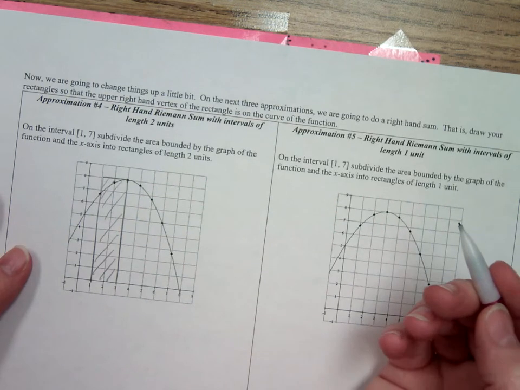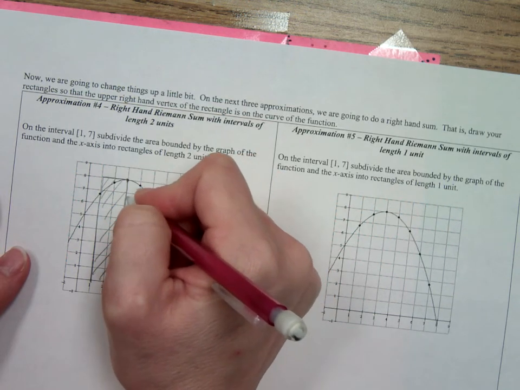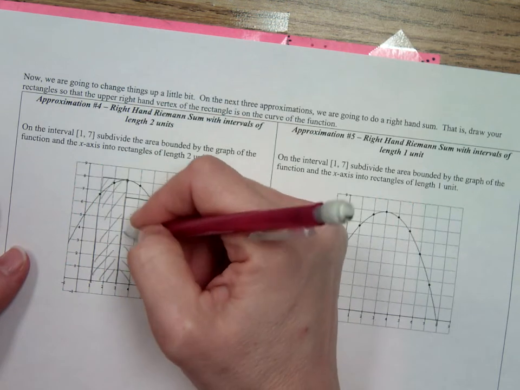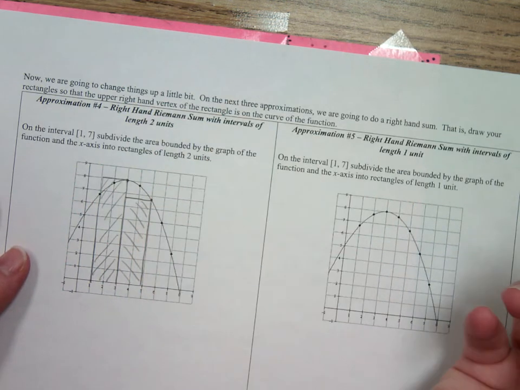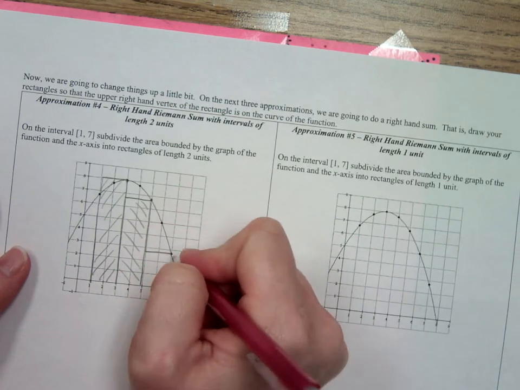Now this one's our next one, right here, and it goes back this way. And then this one right here is our last one.